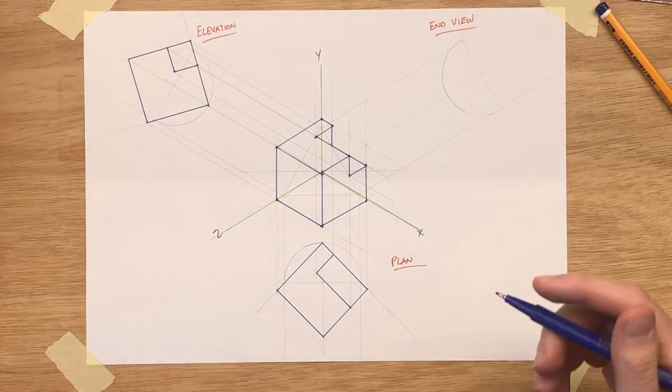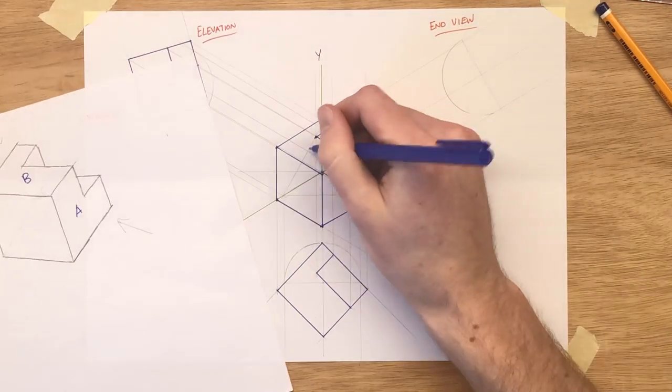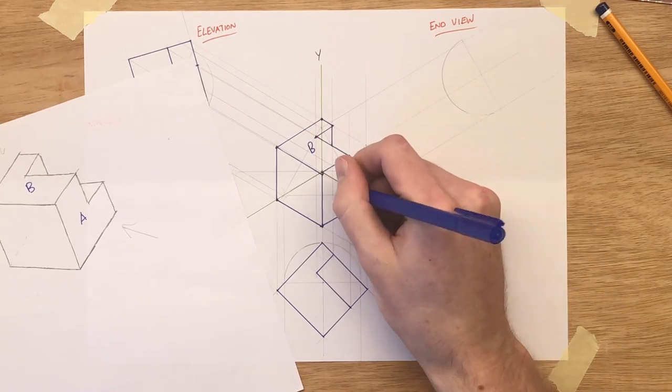That's the outline of my block, or my axonometric. This surface on top will be B, and this surface here will be A.